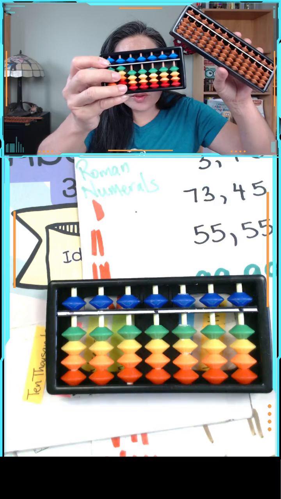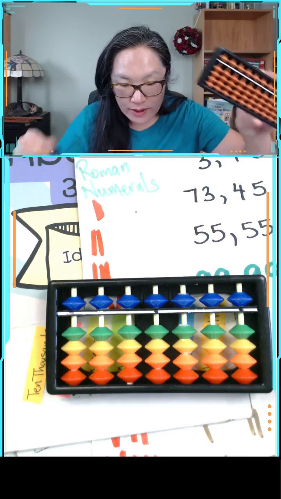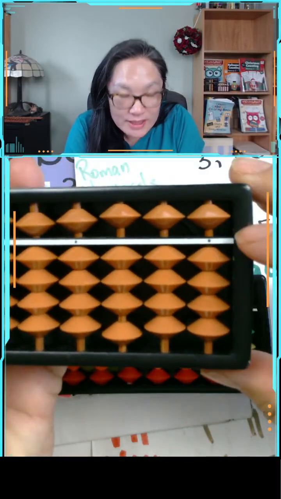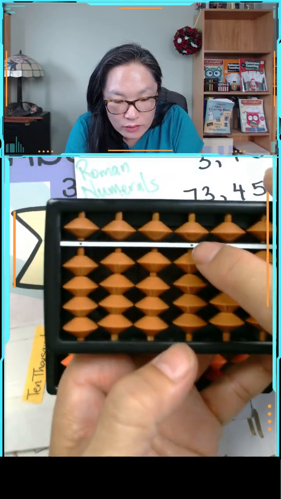So this is the one that we're using. This is the one I also have available. This is a 13-column abacus. This is a 7-column abacus. The 13-column abacus has all these markers. There's one here, there's one there, there's one here, and one here.